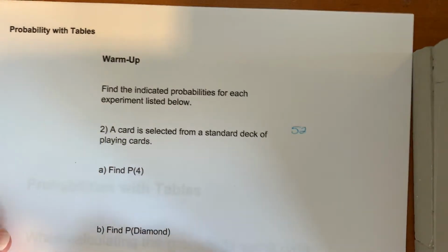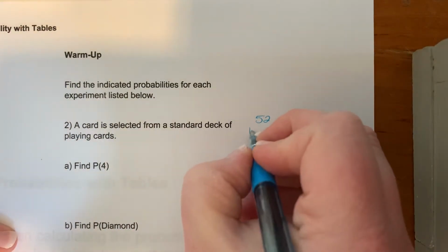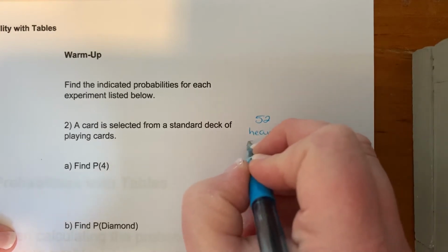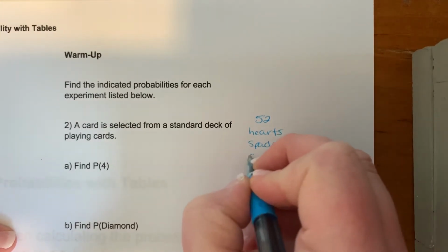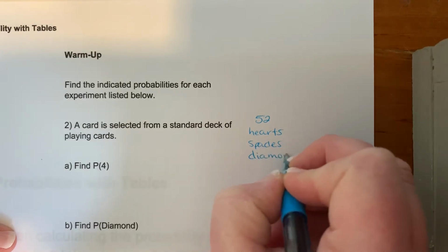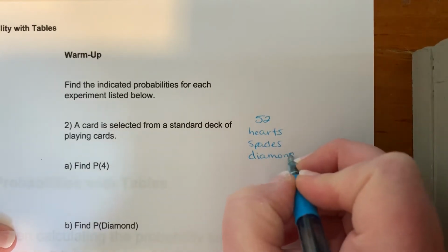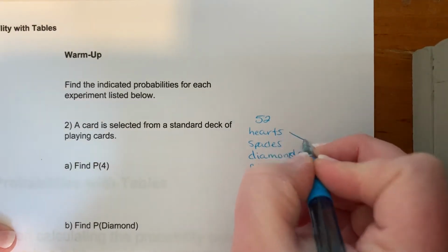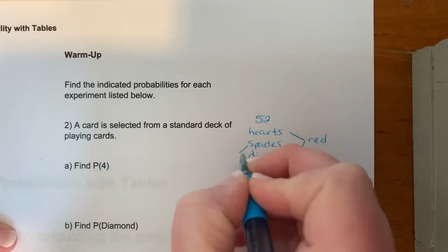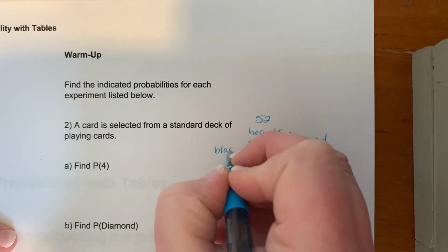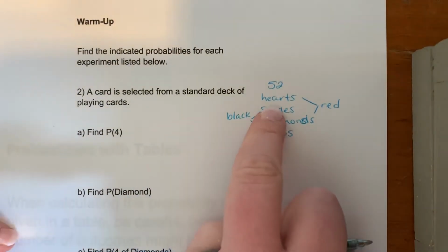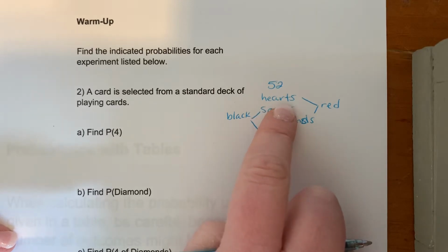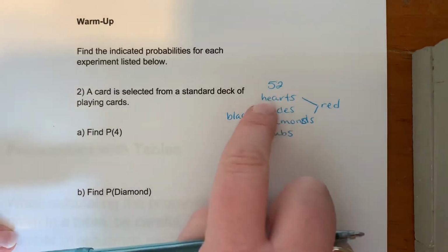So there's 4 different suits in a deck of cards. There's hearts, spades, diamonds, and clubs. So hearts and diamonds are red, spades and clubs are black. So each one of these contains the numbers 2 through 10, and then a jack, a queen, a king, and an ace. So each one of these has 13 cards.